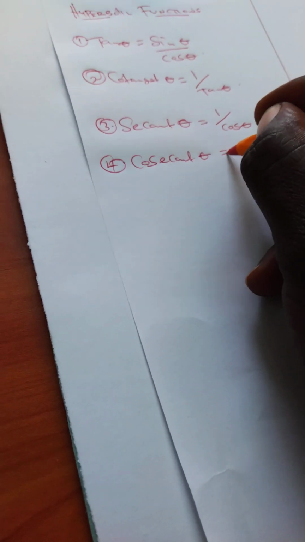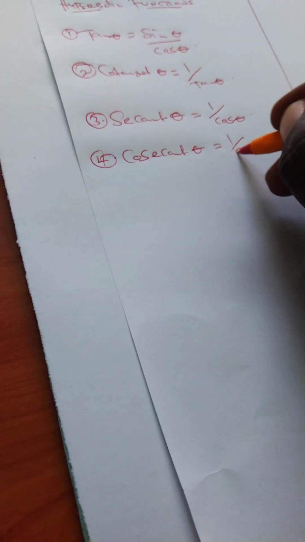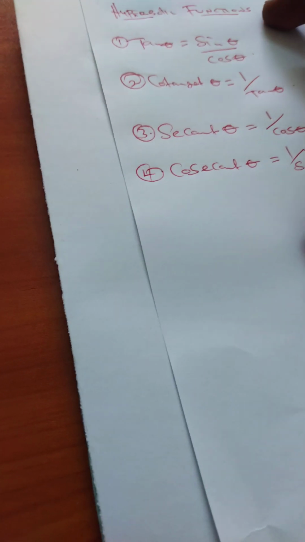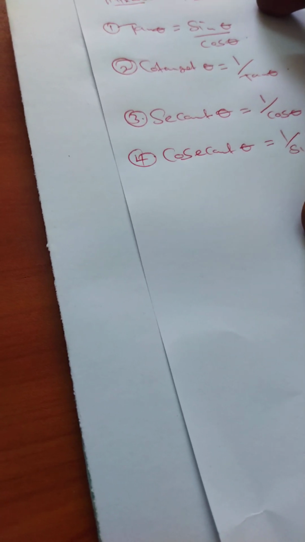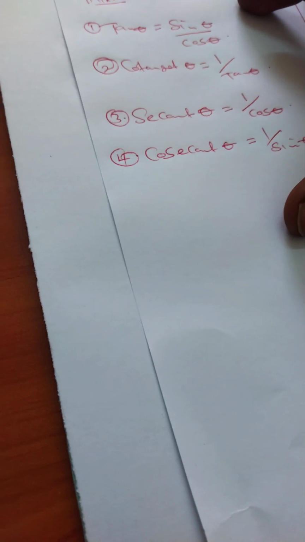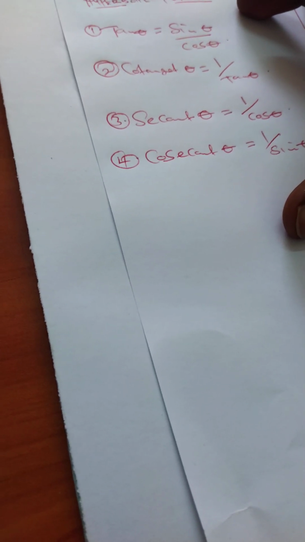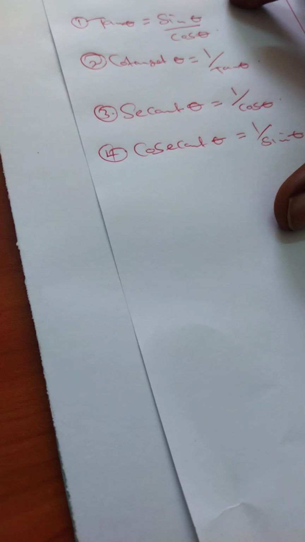Number 4, cosecant of theta is the same as 1 all over sine theta. These four trigonometric identities that we learned earlier are also crucial while we are discussing hyperbolic functions. So keep these four in mind.